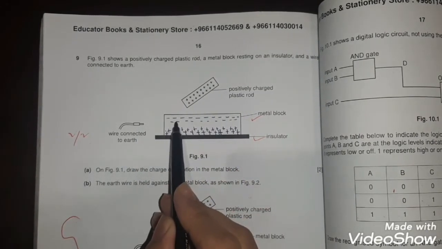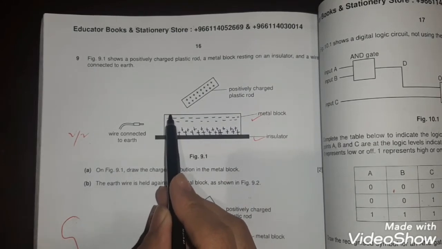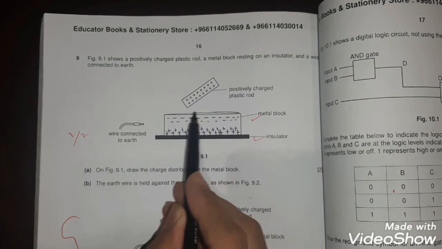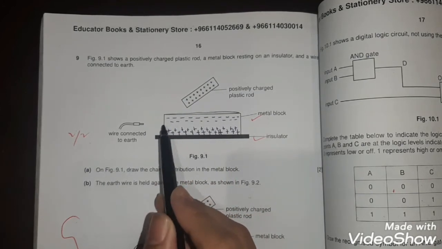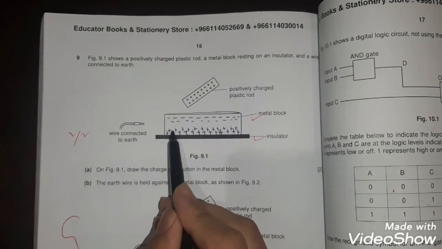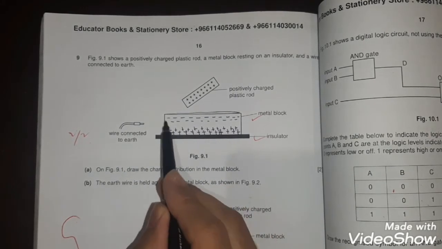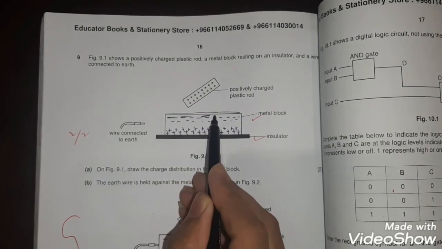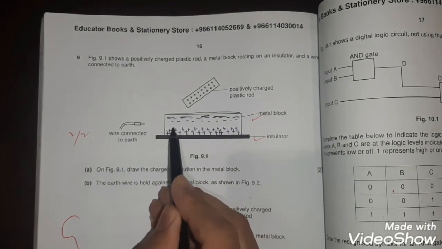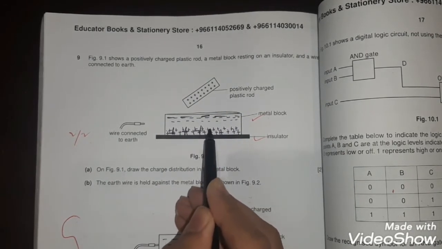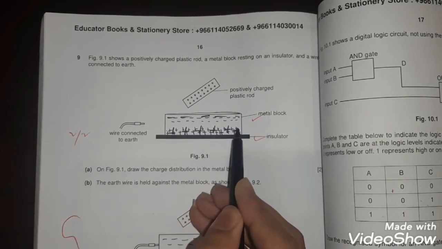So what will happen is all the negative particles will move towards the upper side of the metal block, and all the opposite charges, the positive charge, will move down to the base of the metal block. So we will put minus signs over here and positive signs at the base of the metal block, like this.